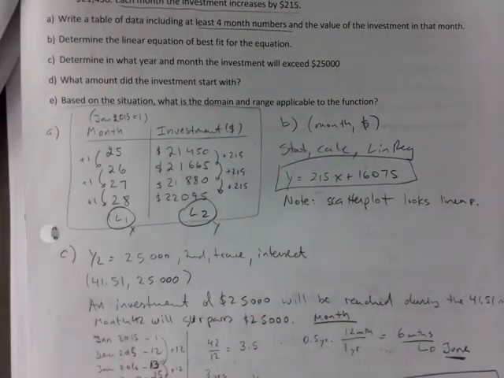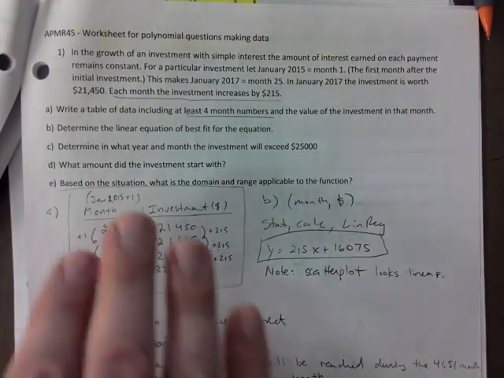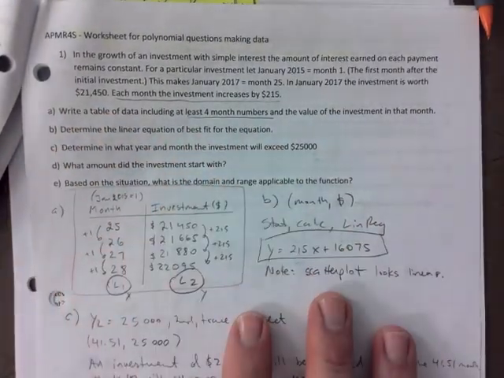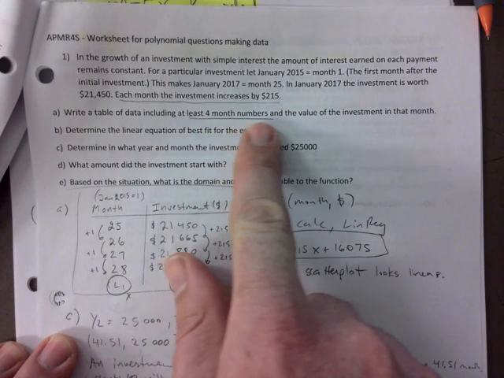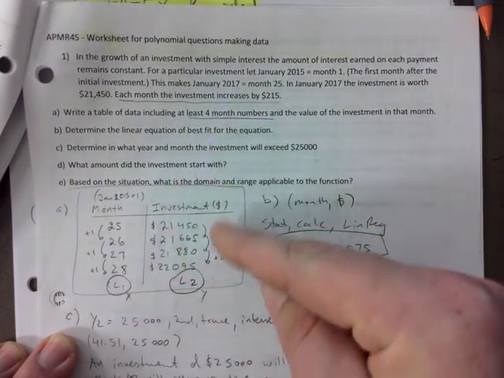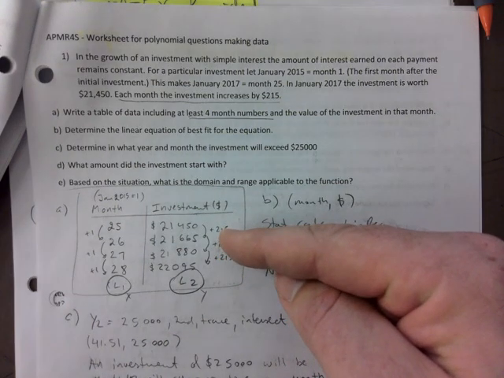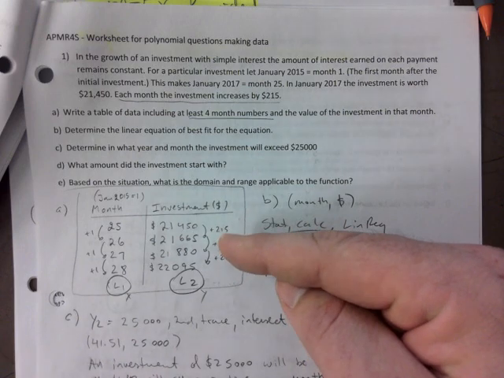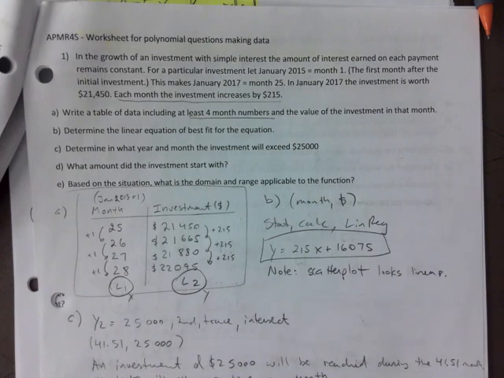If you go to 64 and on, you've got various types of regression. The first one is linear. I do tell you to write a table including at least 4 months, so basically you're creating 4 points, even though with linear you only need a minimum of 2. For quadratic, you need a minimum of 3. For cubic, you need a minimum of 4. But I just ask you to make 4 regardless. You'll be safe if you do that. If you always make 4, you can't go wrong. You will be able to perform the regression.